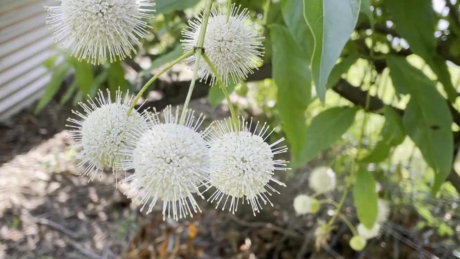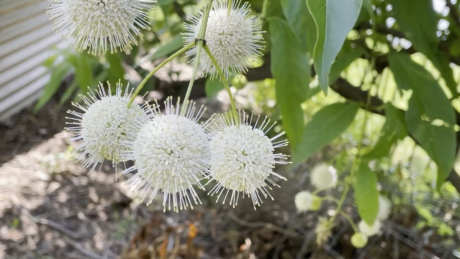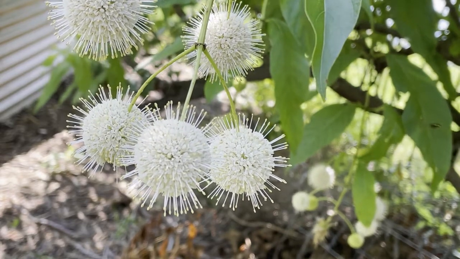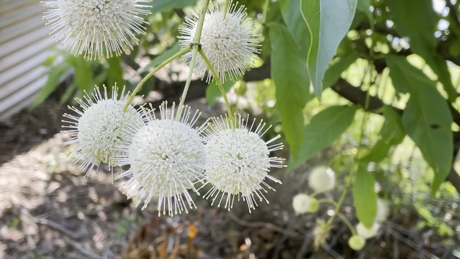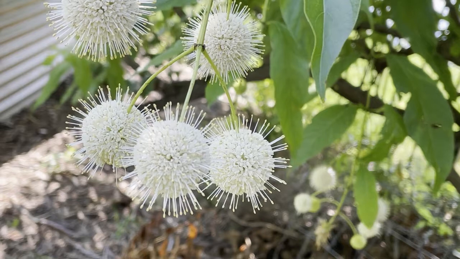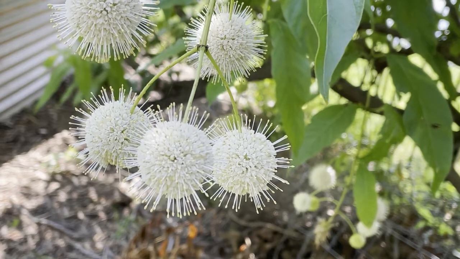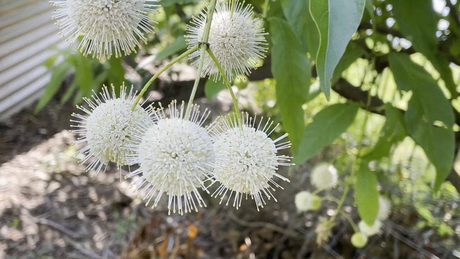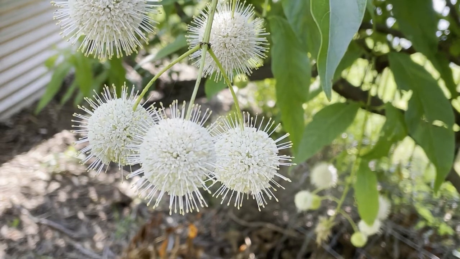But before I get started, I want to talk just a little bit about what you see in the video today. What I'm showing you is a close-up of the blooms on the pearl bush. So these blooms are amazing to me. They're kind of trippy. They look like little planets or little ornaments.